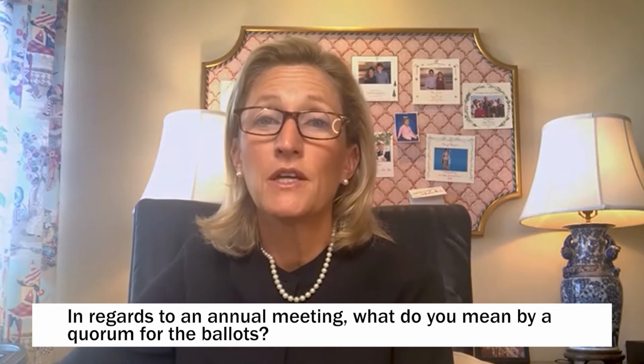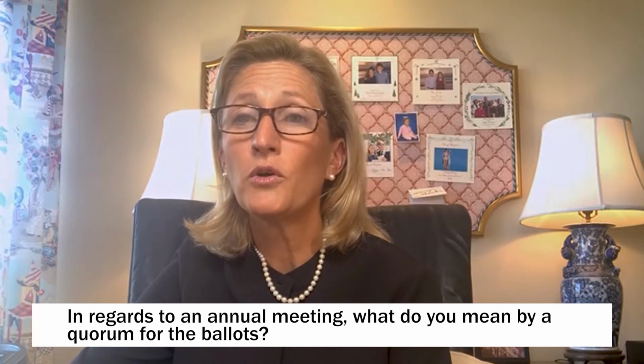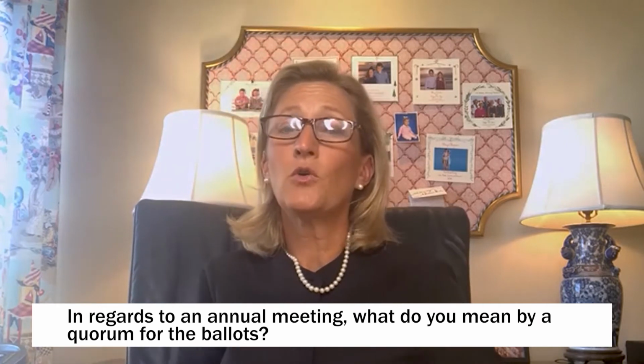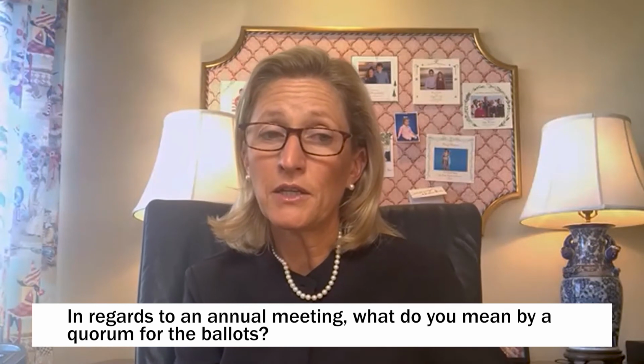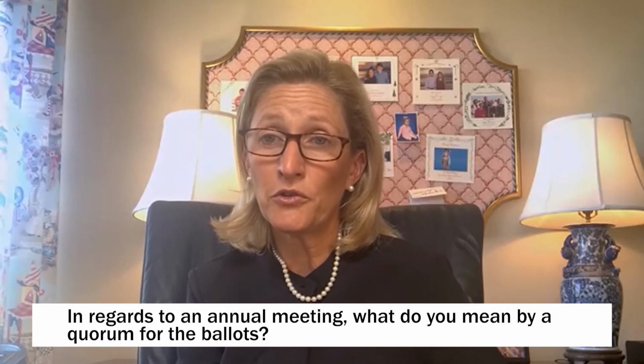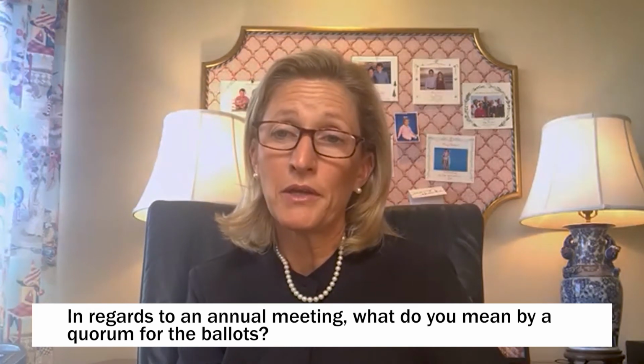Next question. In regards to annual meetings, what do you mean by a quorum for the ballots? A percentage of the homeowners? Okay, really good question. So in order to have your annual meeting, you need to have a quorum of the owners present in person or by absentee or mail-in ballot.